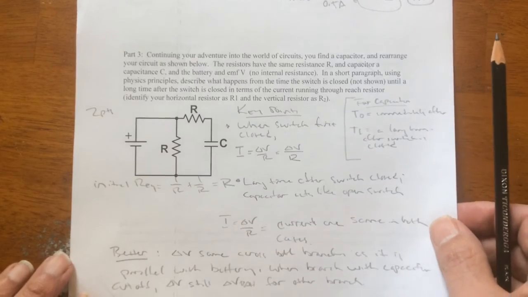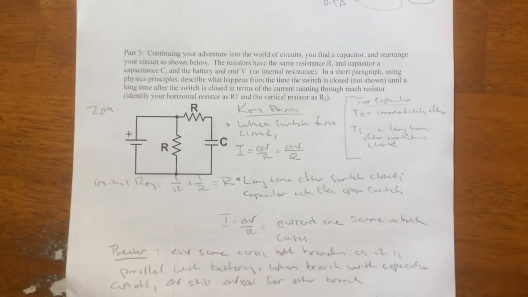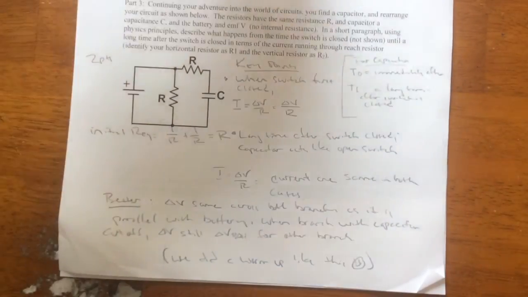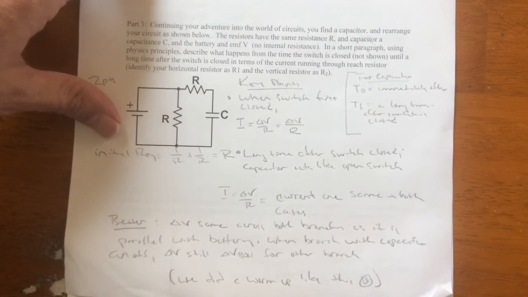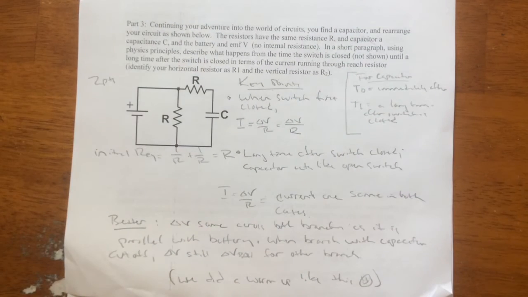Part 3. We did a warm-up like this. It's very similar. When you're confronted with something like this, sometimes it helps to redraw the circuit. So I did it the hard way, and then I answered it the easy way. I'd recommend you do the easy way.